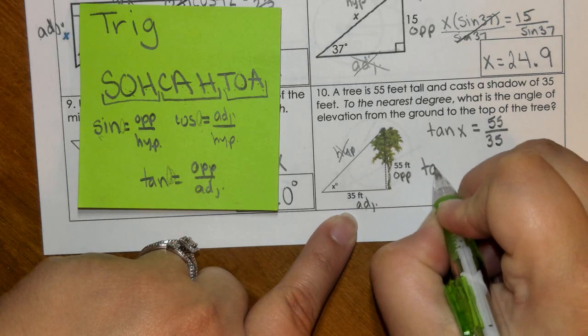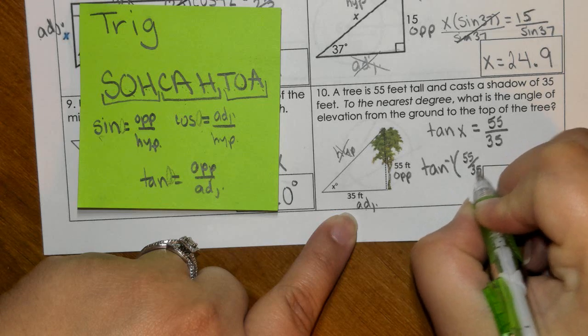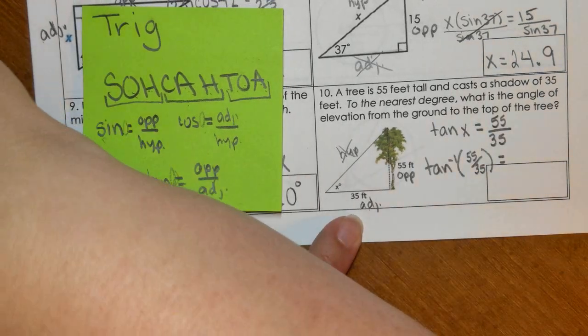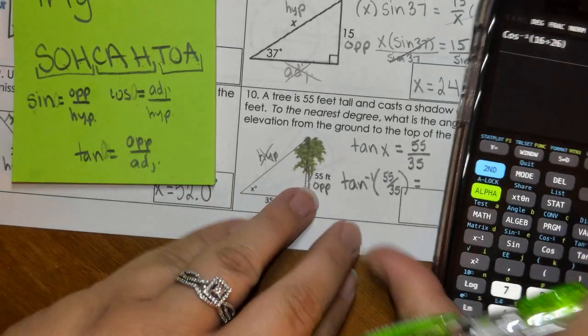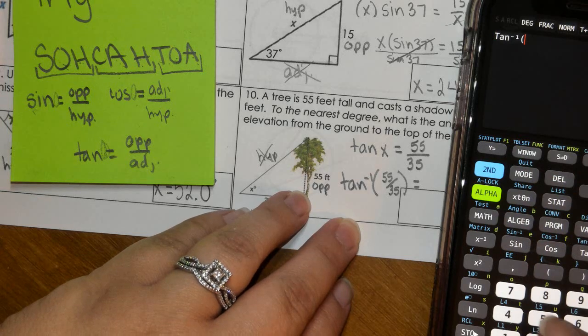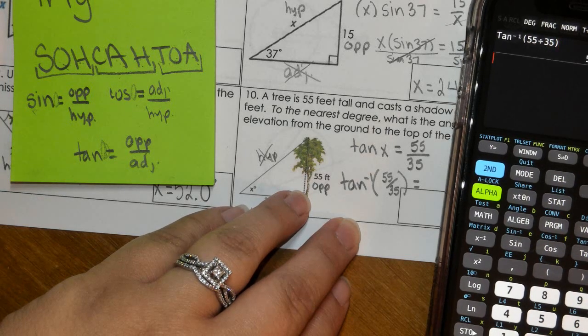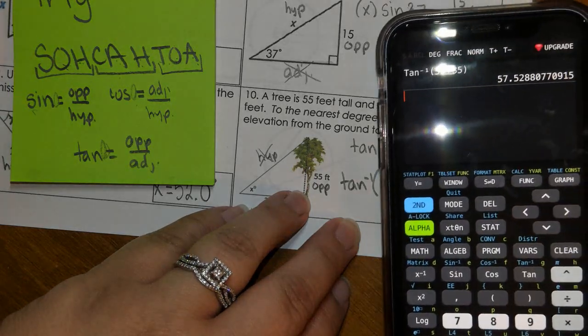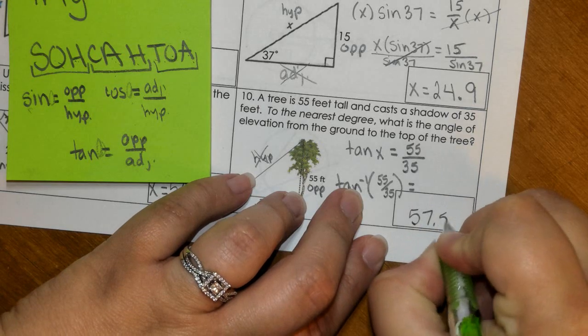So we're going to use that inverse. So tan inverse of that fraction. Let's try it out here. We've got second tan, 55 divided by 35, and that's 57.5, and that is degrees.